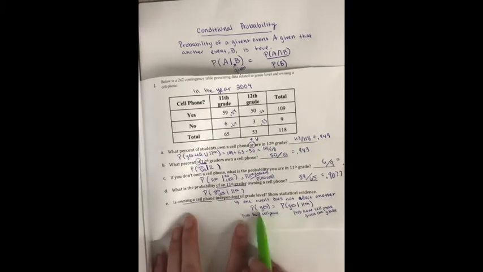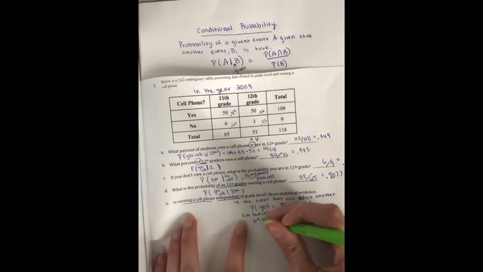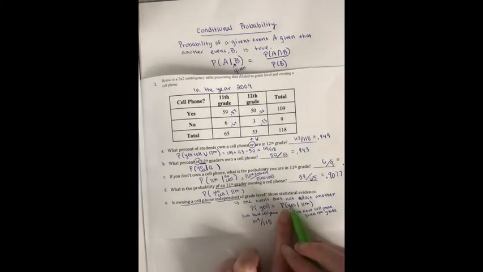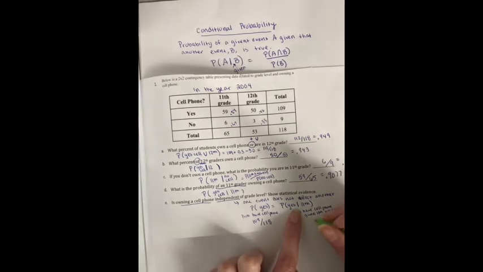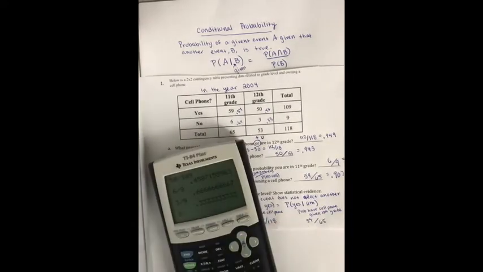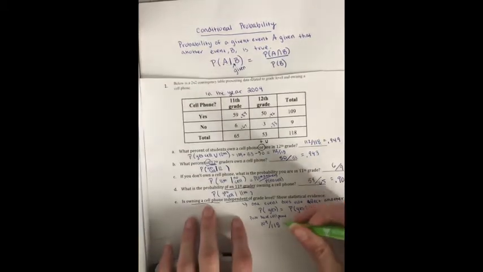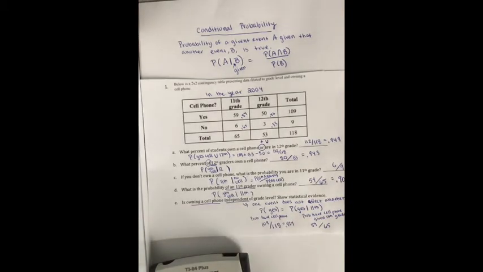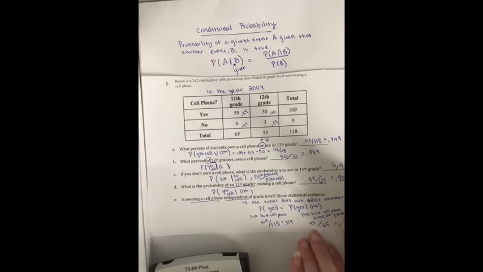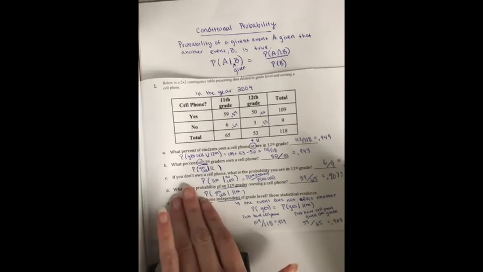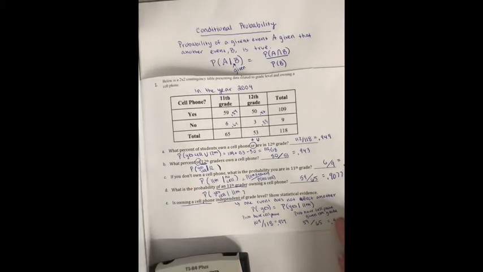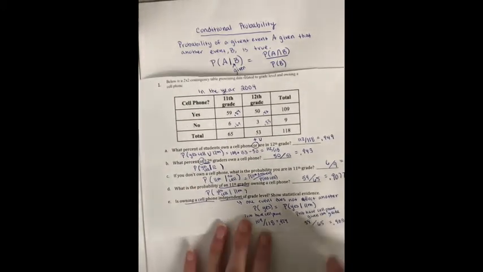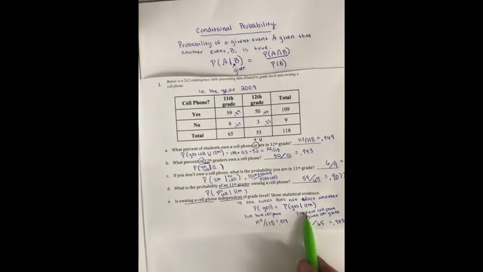So what I'm going to do is find these two different probabilities. The probability of yes, 109 out of 118. The probability of yes given 11th. So given 11th, that's 65, and yes is 59. So 109 out of 118 is 0.924. And 59 out of 65 is 0.908. Those are different percents, and therefore it is dependent. So the probability did change. You are a little bit less likely to have a cell phone if you are in the 11th grade.